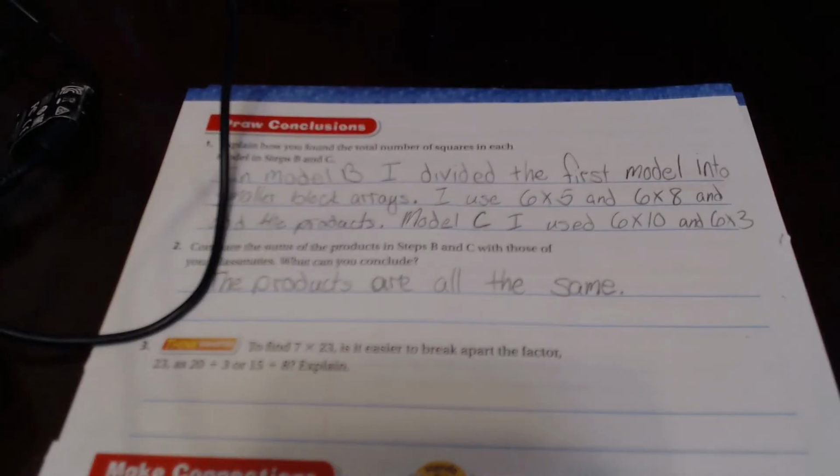So I learned that I can take a big number like 13 or 25 or 43 and break it into smaller numbers that are easier for me to use. So if I know that, then any 2-digit number multiplied by 1-digit number should be no big deal for me to figure out.